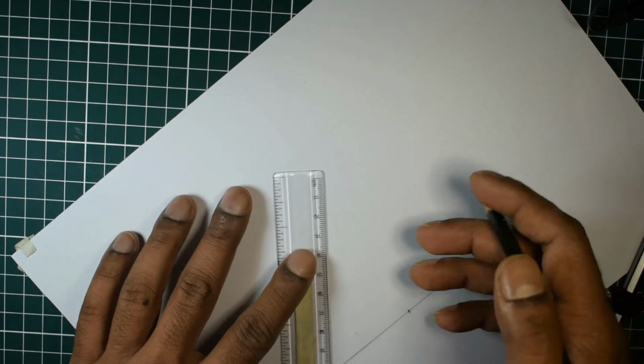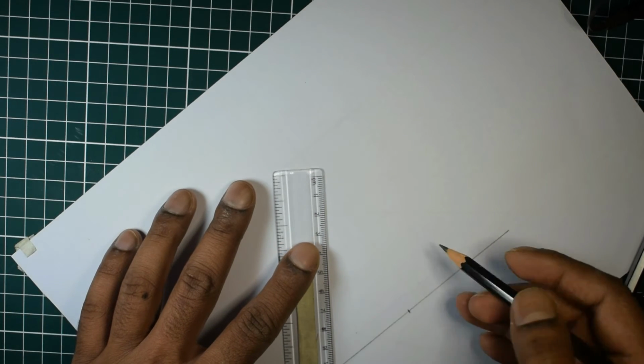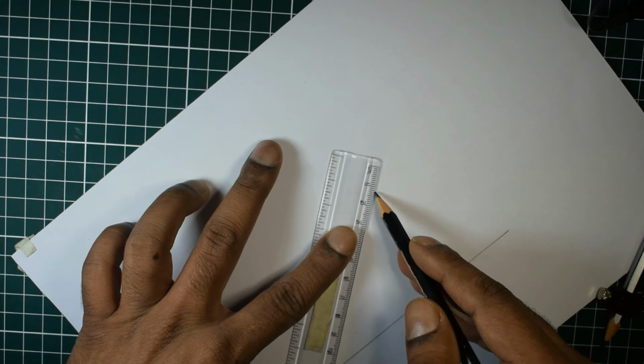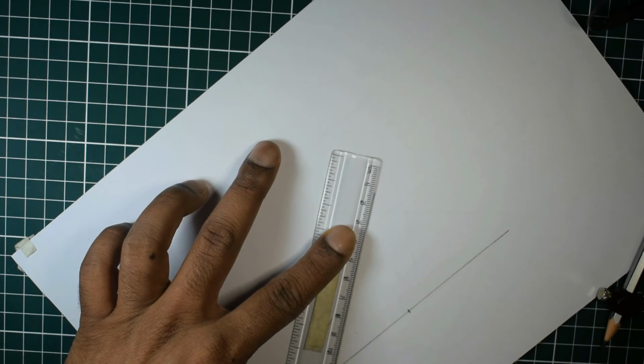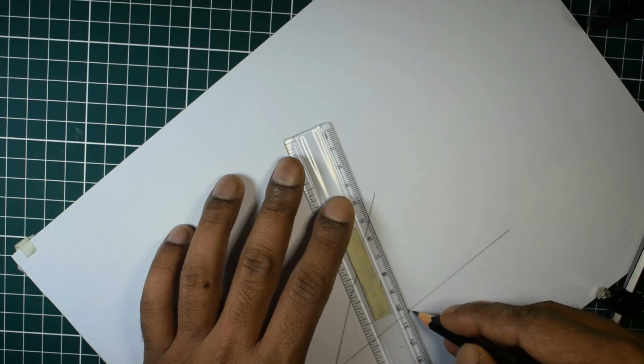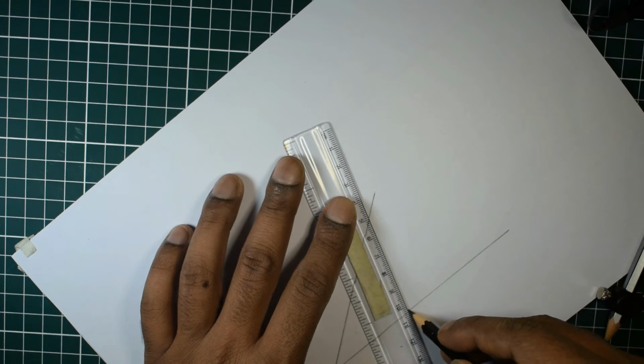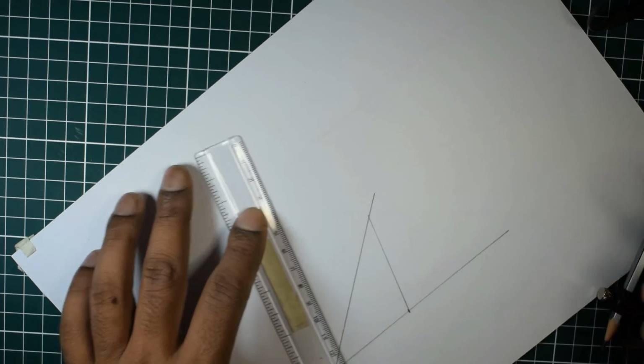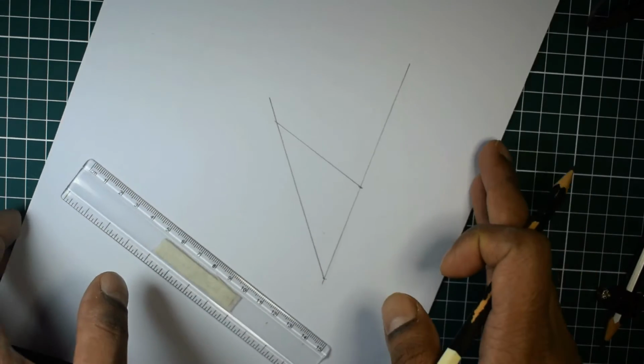So this is not to be done in your exam, it's only for understanding. The triangle construction, whatever learnt previously in 9th grade or other previous grades, that's what you have to use. So by joining this, you have your triangle ABC.